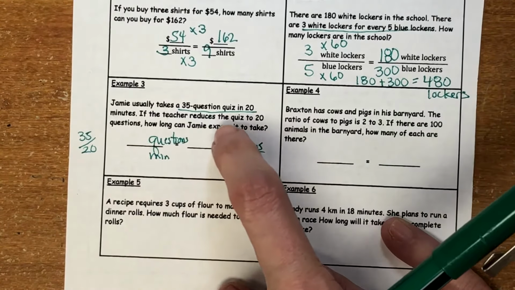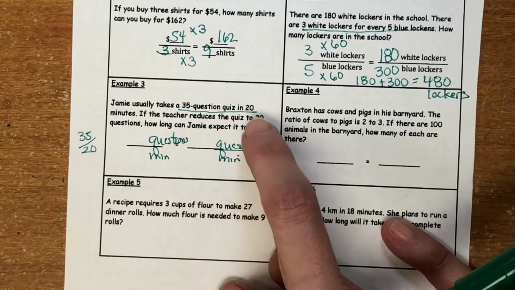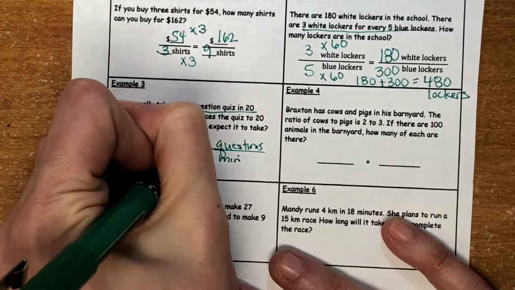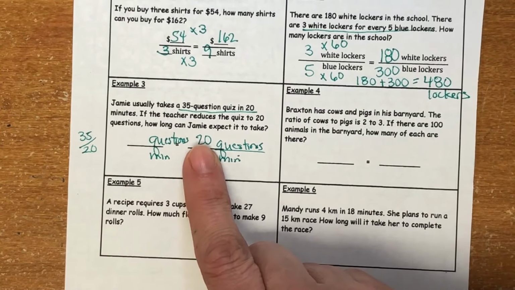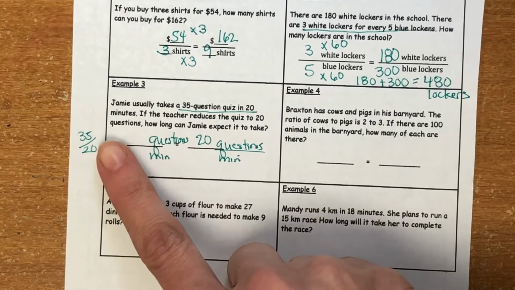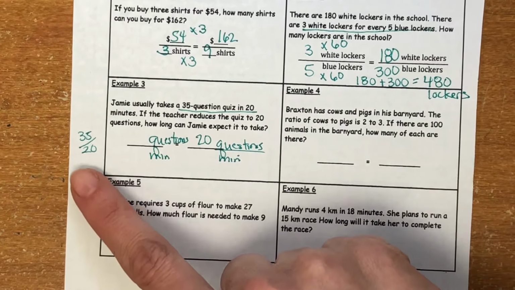If the teacher reduces the quiz to 20 questions, how long will it take? Well, 20 questions are going to go up here, okay? Now, 35 times what number is 20? We don't know. That's going to be a hard number. That's going to be a decimal. So this is why I'm going to reduce this.